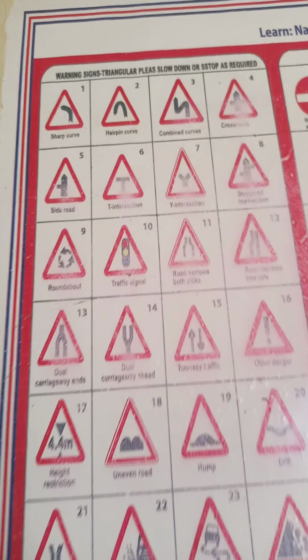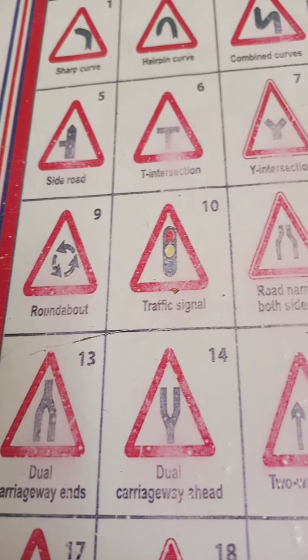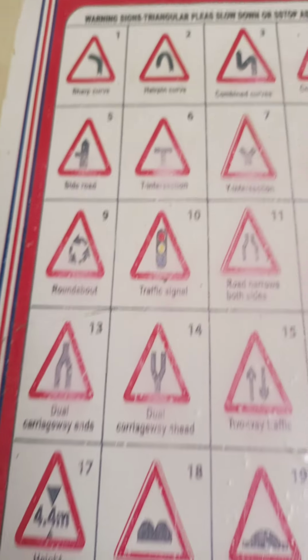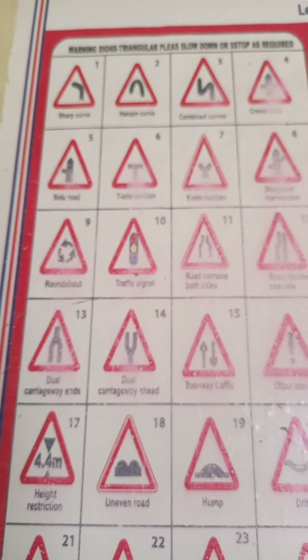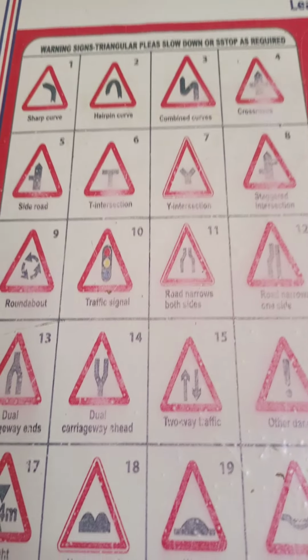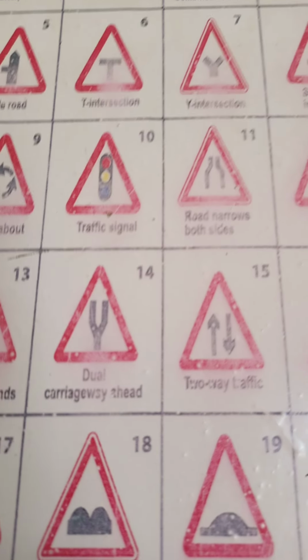Then number 10 is a traffic signal. With the traffic signal, we have red, yellow, and green. Red represents stop, yellow represents get ready, and green represents go. With these traffic signals, you should take note of one thing. When it's from green, it doesn't go directly to red. It goes back into yellow, then it goes to red.